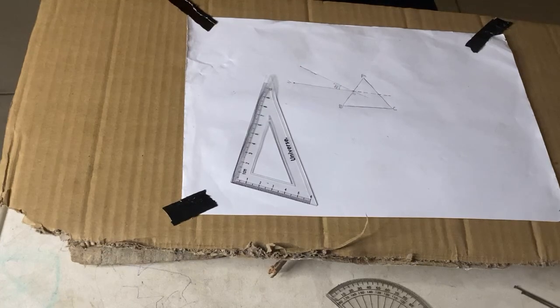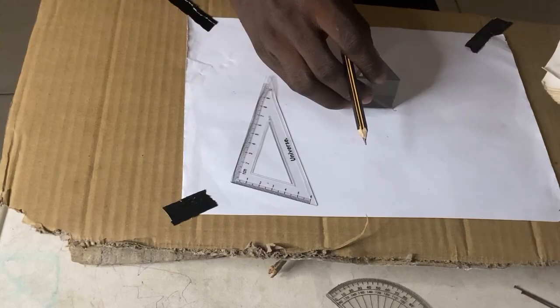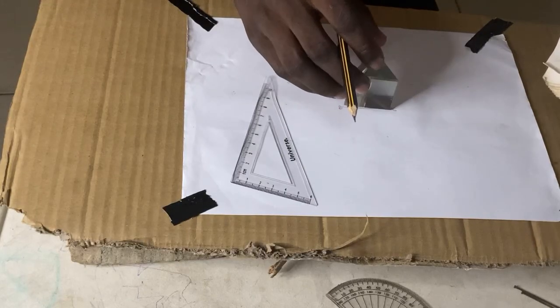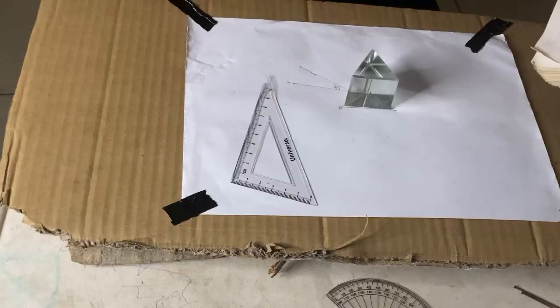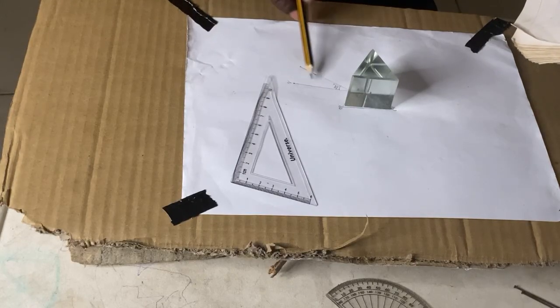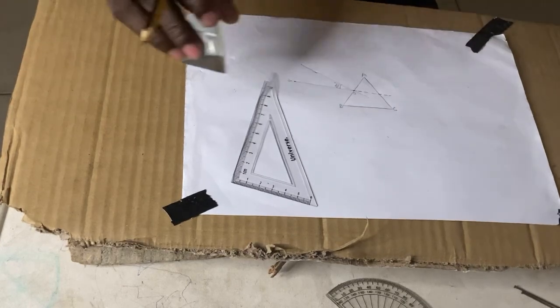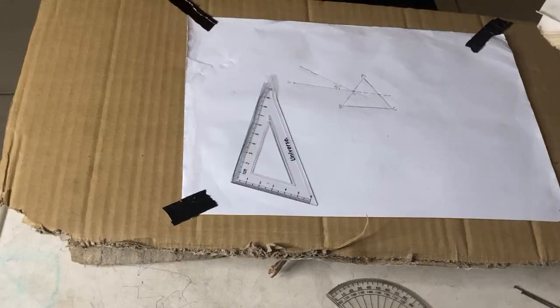Replace the prism on its outline. So that's what you are going to do, replace the prism on its outline. Then what are we asked to do again? Place the prism on the outline, but first of all, you have to fix the 2 pins on line NO. So I will do that now, and then we'll place back the triangular prism. Place the plane mirror in contact with face AC. So let's take it one by one.